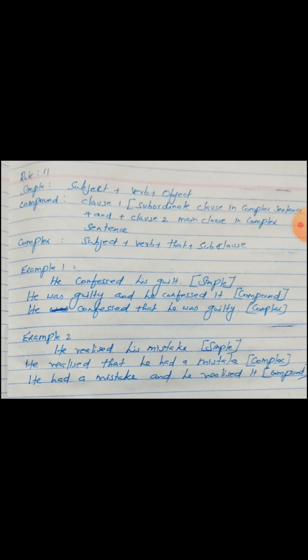That is a simple sentence. Now see the compound sentence: He was guilty and he confessed it. That is a compound sentence. Complex sentence: He confessed that he was guilty.